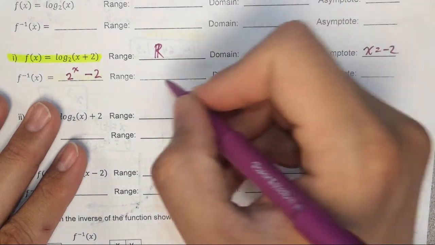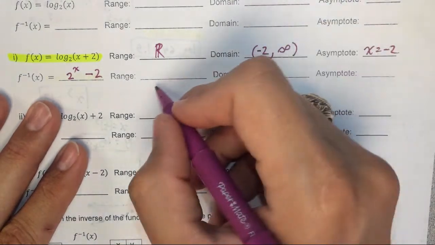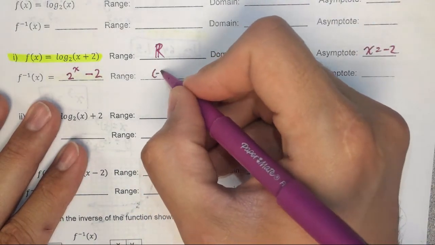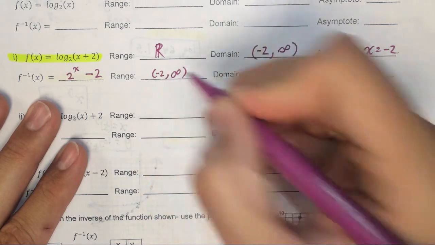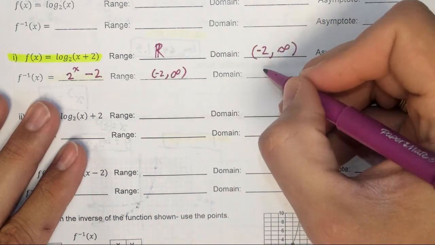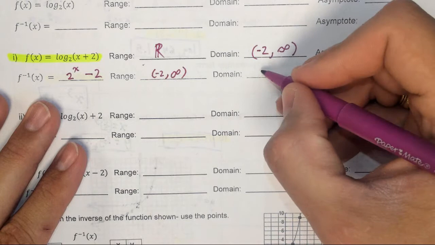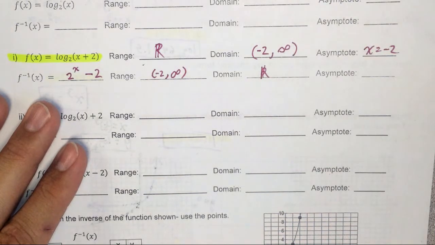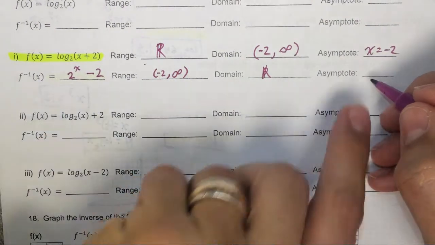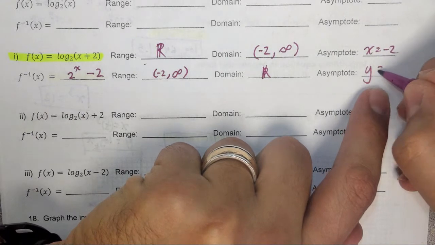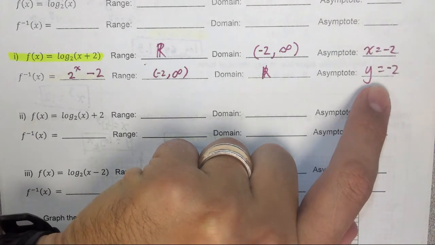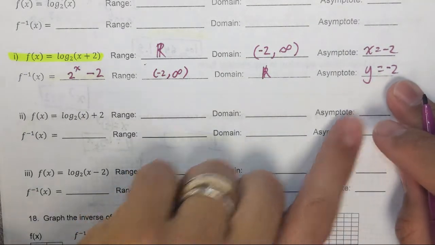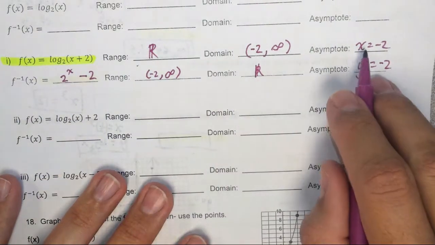My range will become my domain from earlier, -2 to infinity, and my domain will become, my range will become my domain in this problem. Asymptote will now be a y. So everything is just kind of switched. What was x is now y.